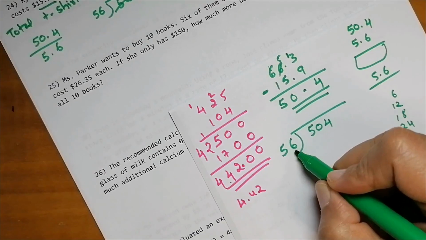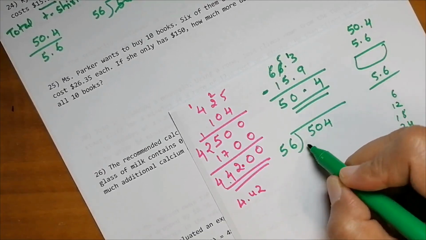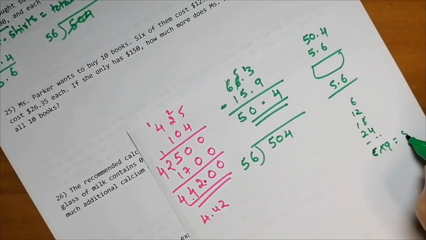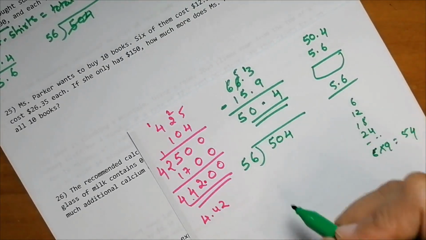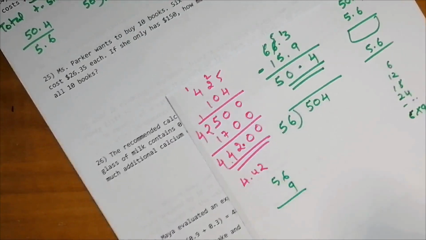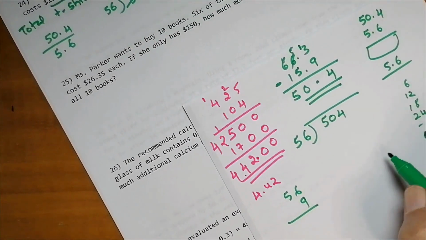50 times 4 would be just 200. So this is a bigger number. So again, we go on like this. You know that 6 times 9 is 54. So let's try 56 times 9, because it has to be a whole number.